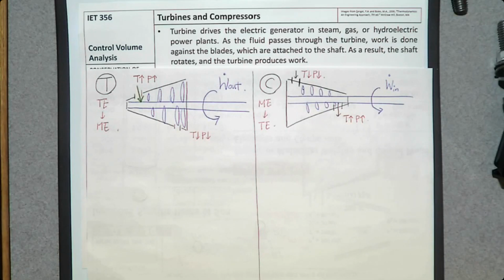So now it makes sense to study the turbine and compressor at the same time because they work similarly. One is going this way, the other is going this way. In one, we convert thermal energy into mechanical energy. In the other, we convert mechanical energy into thermal energy. So that is the physics for the turbine and for the compressor. Now everybody understands what a turbine does and what a compressor does, right?